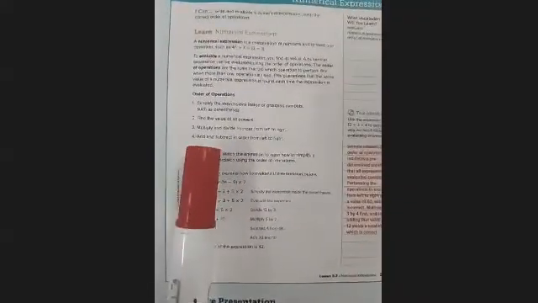1. Simplify the expressions inside of grouping symbols such as parentheses. 2. Find the value of all powers, or exponents, guys. We said they are the same. 3. Multiply and divide in order from left to right. And 4, the last. Add and subtract in order from left to right.